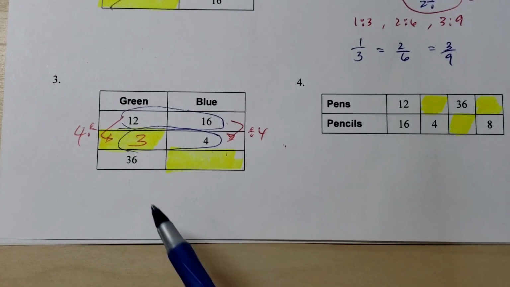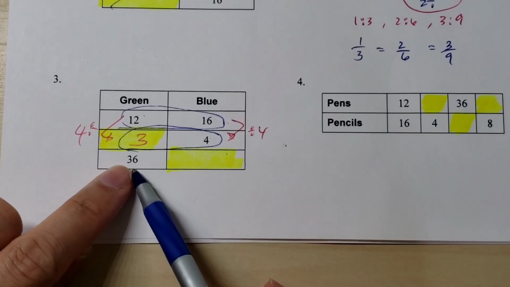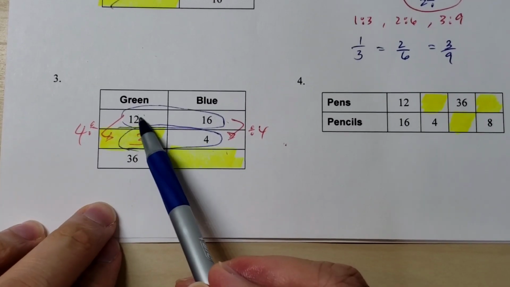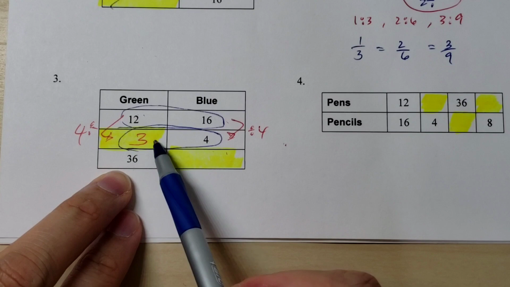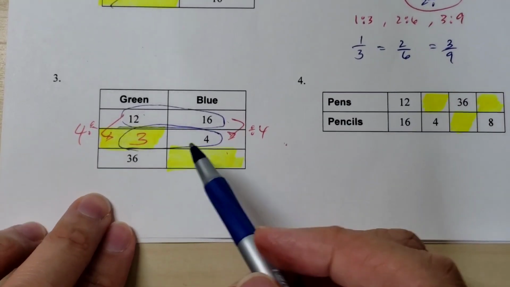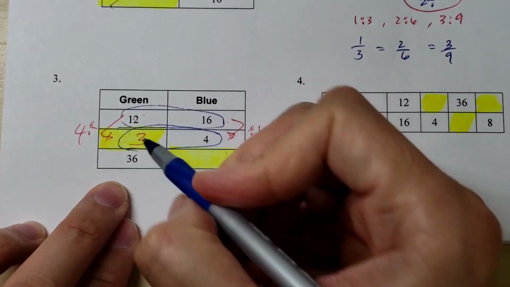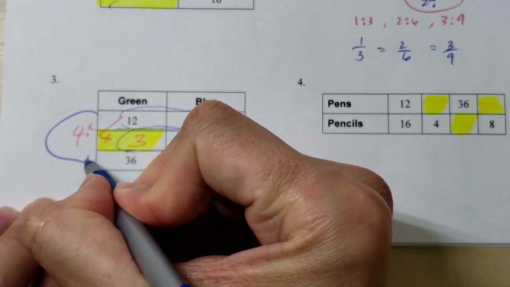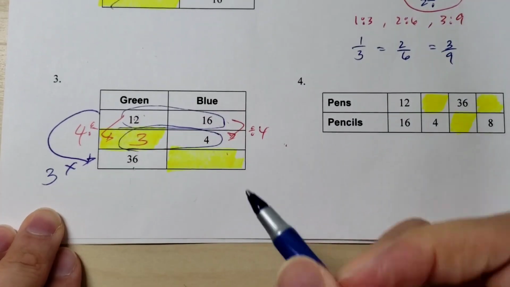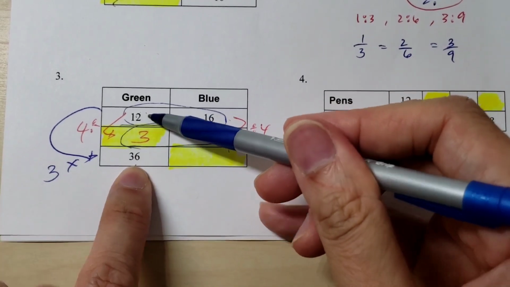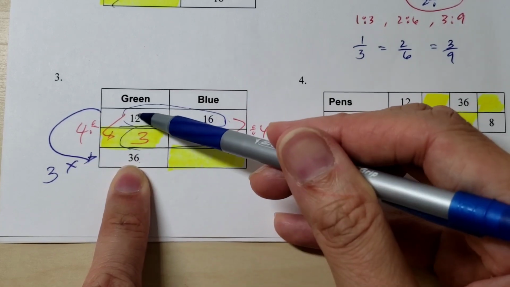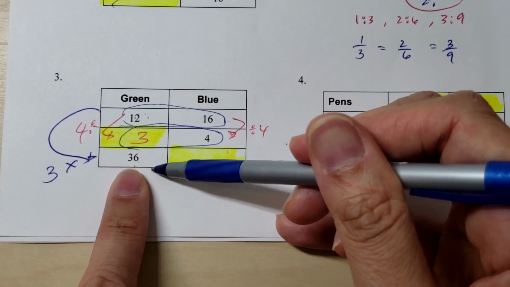Now think, what happened to 12? It becomes a 36. Can we use 3 instead? We can do that as well. So 12 times 3 gives you 36. You can also use 3. 3 times what gives you 36? 12. But for this case, let me use 12 instead. So now 12 times what gives you 36? 12 times 3. If you don't know that, always use what you have. Use inverse operation. 36 divided by 12 gives you 3. So that means 12 times 3 gives you 36.